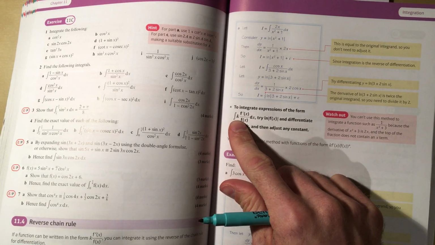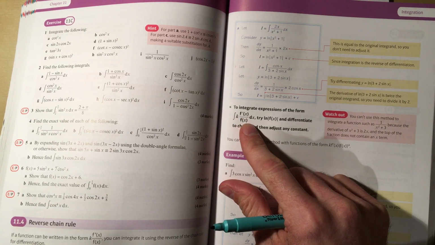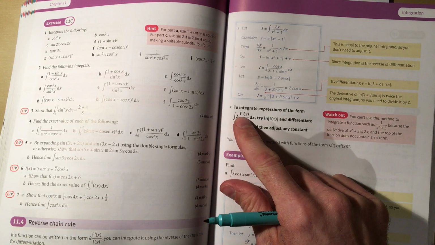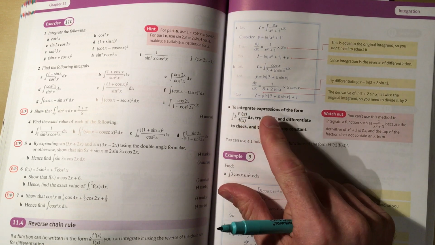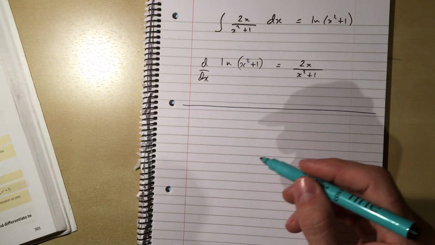All right, so there's the thing here. Integral of, we'll ignore the k for the moment, function on the bottom, derivative on the top. Integral of function on the bottom, derivative on the top with respect to x is natural log of the thing on the bottom, f of x, right? So let's just see that again.